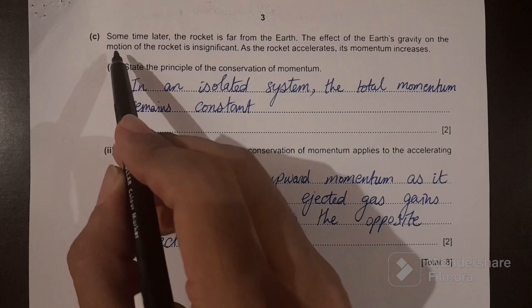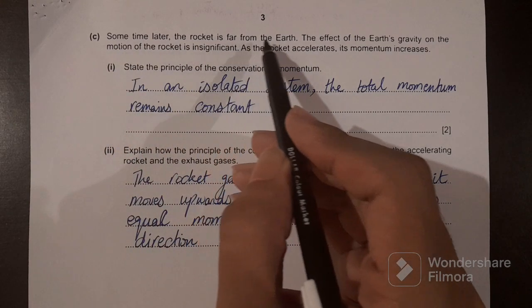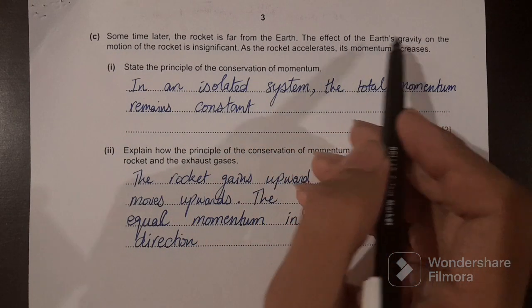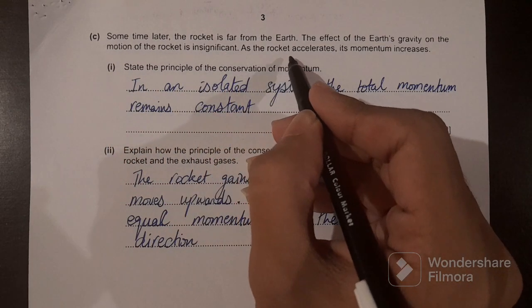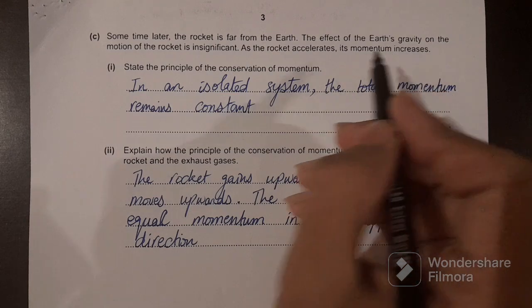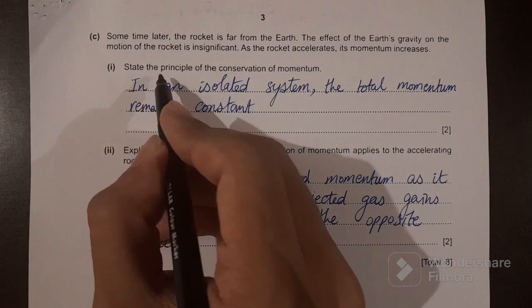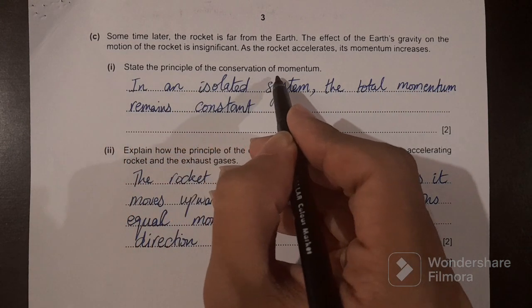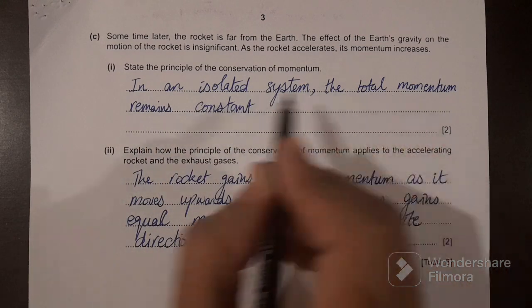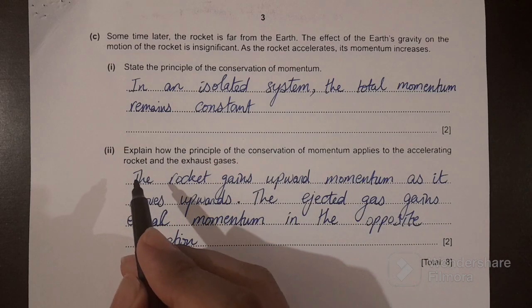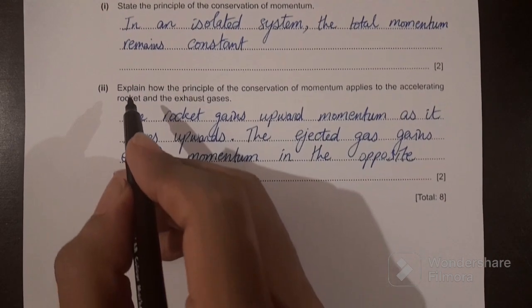Question C states: sometime later the rocket is far from the Earth. The effect of the Earth's gravity on the motion of the rocket is insignificant. As the rocket accelerates, its momentum increases. Part 1 states: state the principle of conservation of momentum. In an isolated system, the total momentum remains constant. So this is what we'll write in part 1 of question C.